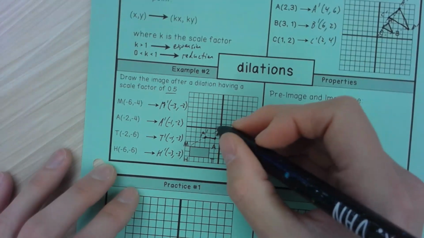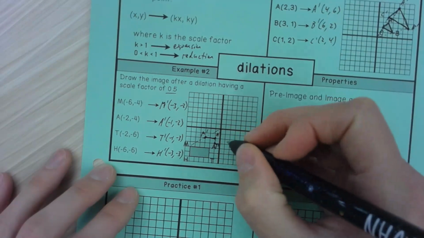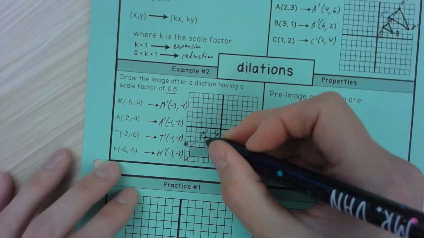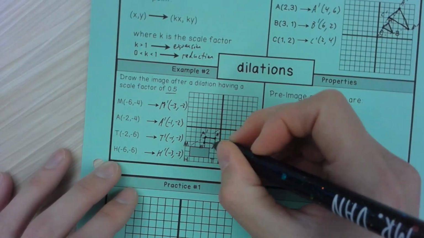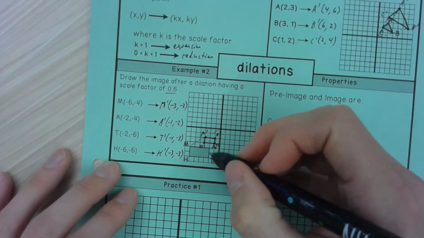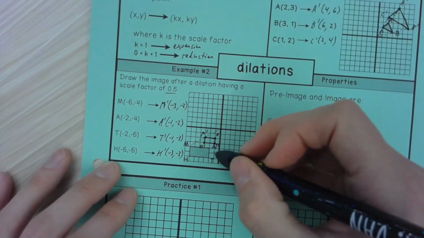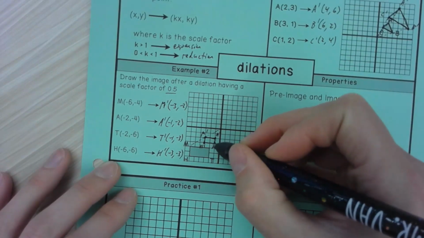T prime at -1, -3, and H prime at -3, -3. Notice that each of the corresponding sides is half as long, so like MH was 2, M prime H prime is 1. HT was 4, H prime T prime is 2.